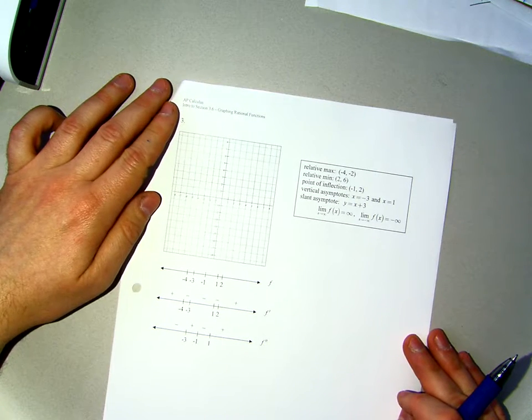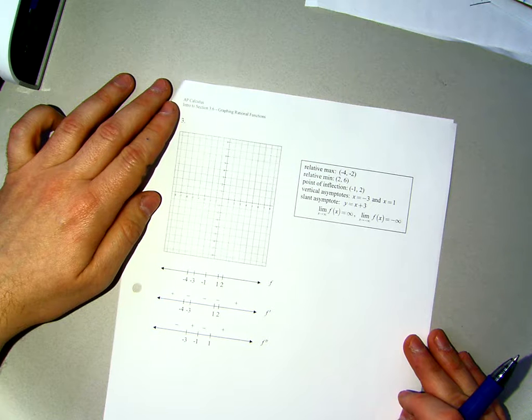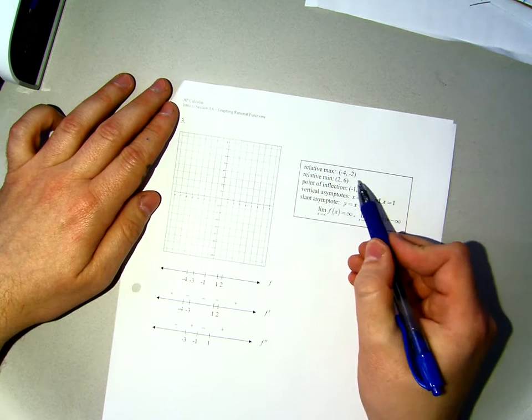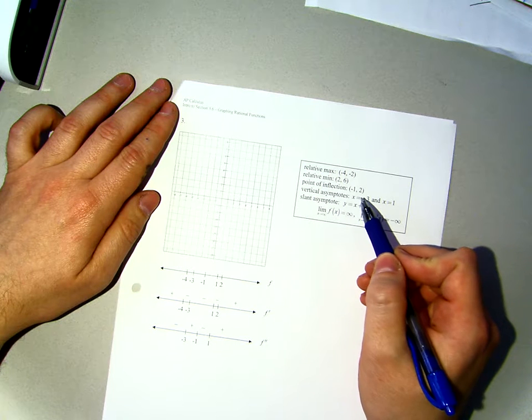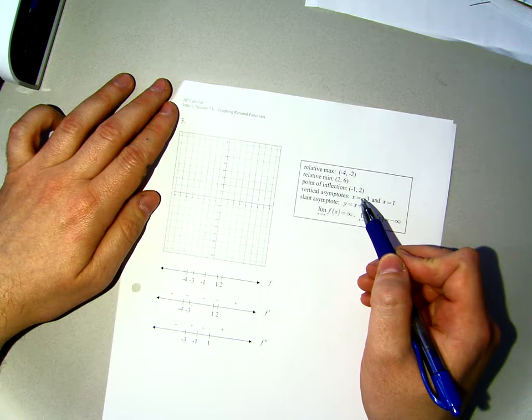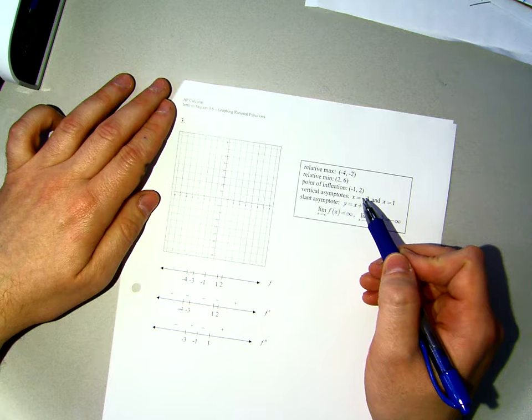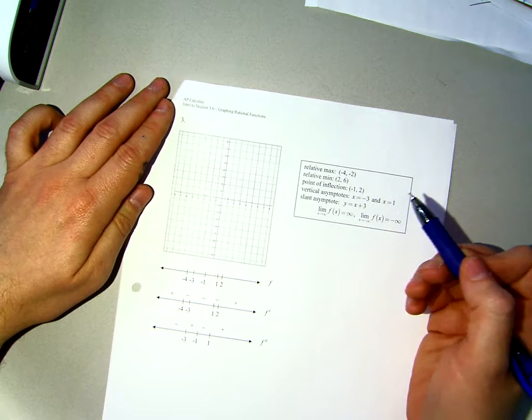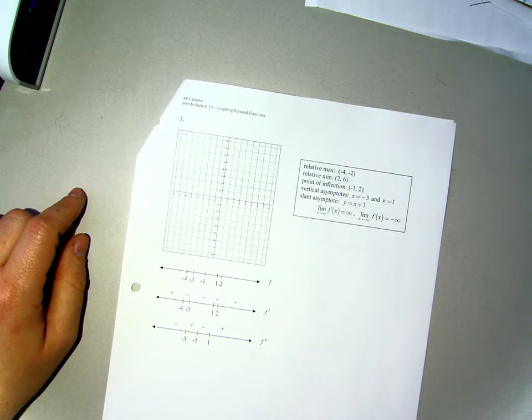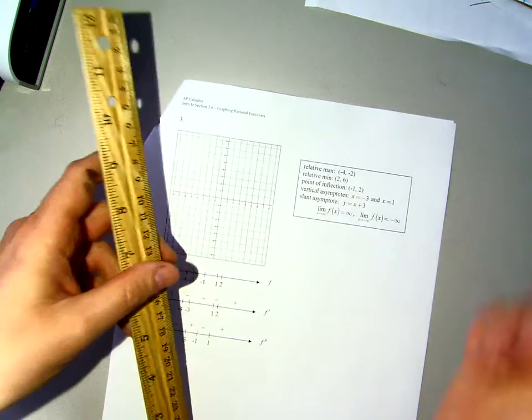Do everything but the graph. Oh, does this look wrong to you? The max is -4, -2. The min is 2, 6. Graph things and we'll talk. Maybe I got it wrong. Maybe I didn't. I probably didn't. I've used this sheet before.